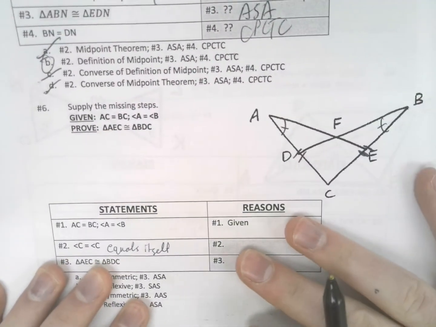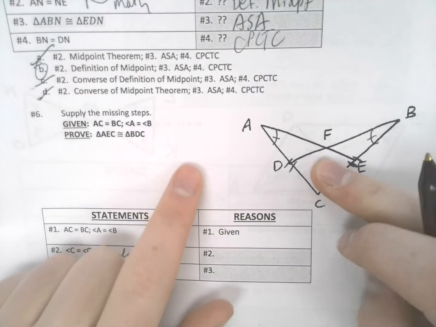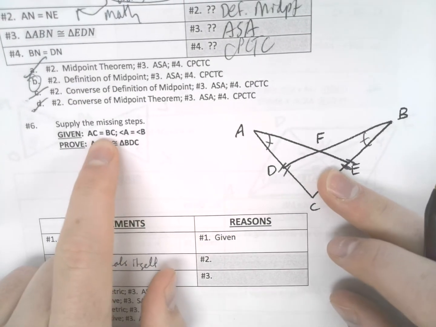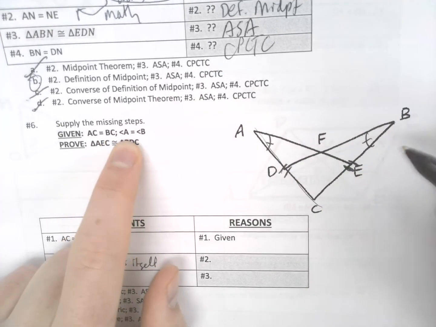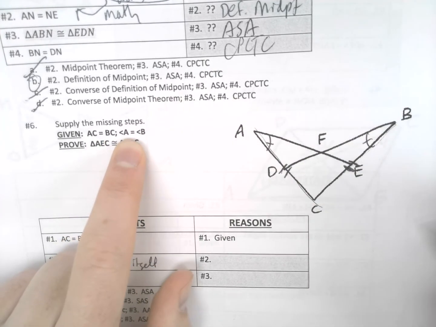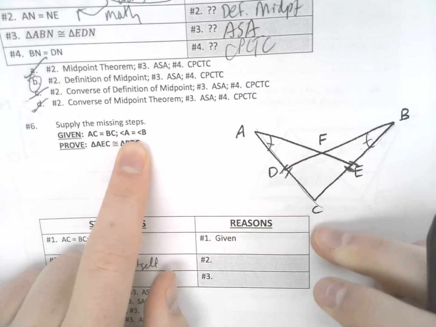And so finally, we ended on a short one. I know you guys will like that. AC is equal to BC. So this long leg is congruent to this long leg. And angle A and angle B are the same. Okay.